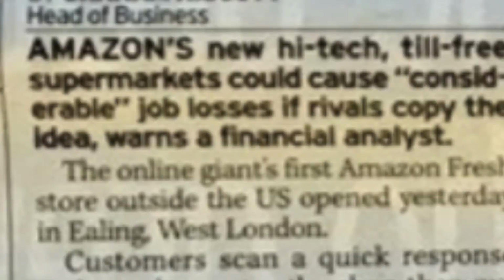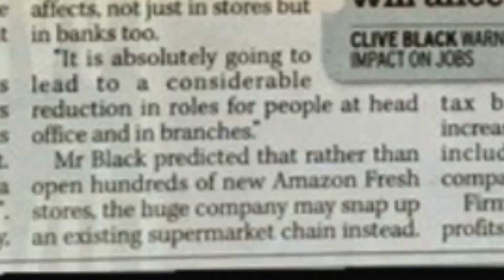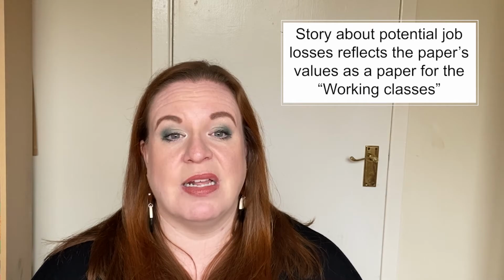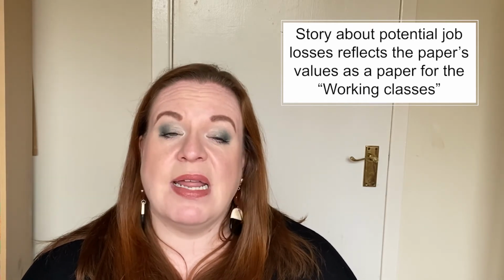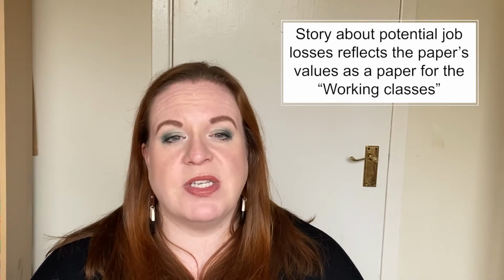The article focuses on job losses, and it mentions losses to jobs several times in the copy. And that's important because the readers of the Daily Mirror are primarily working class, and job losses will really affect them. So it's important to understand how this article has been chosen particularly to engage those readers.